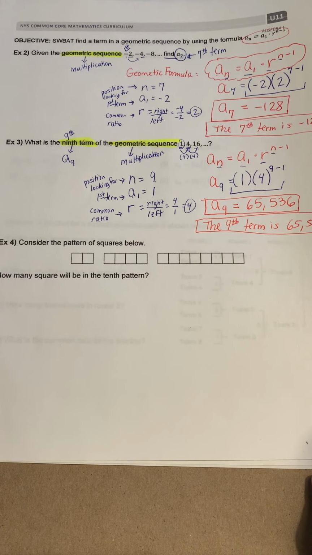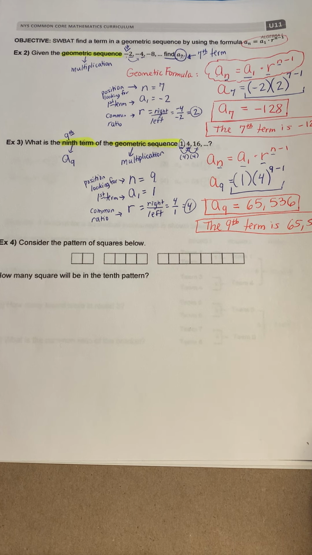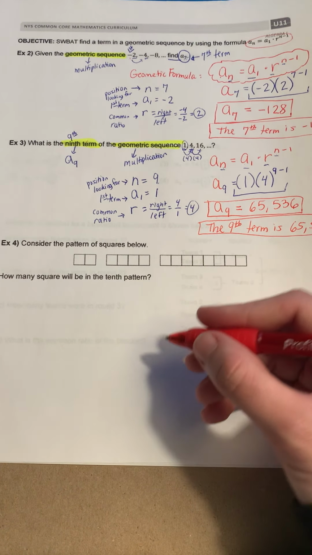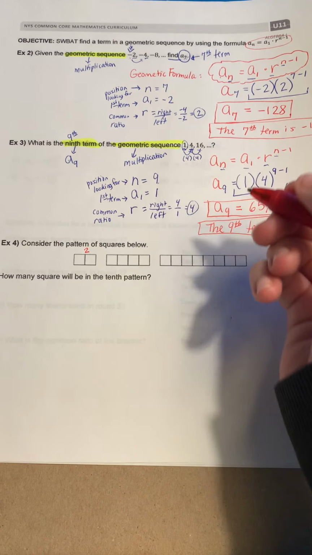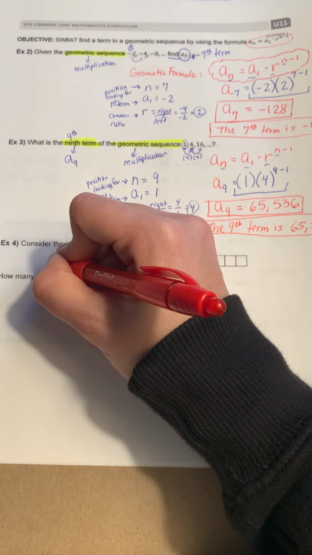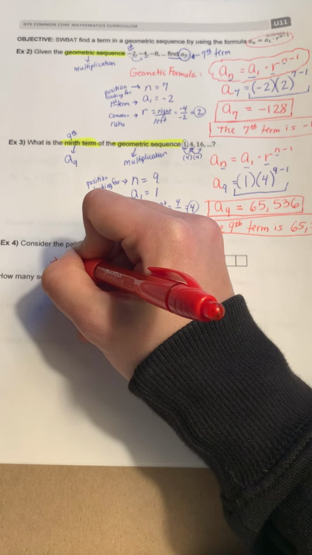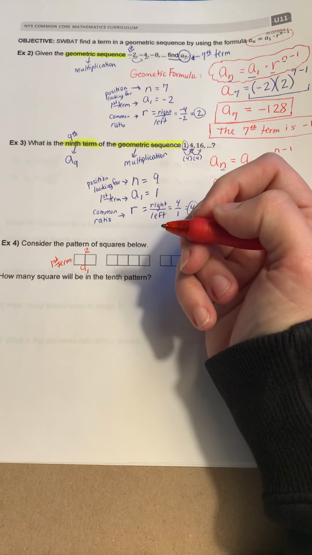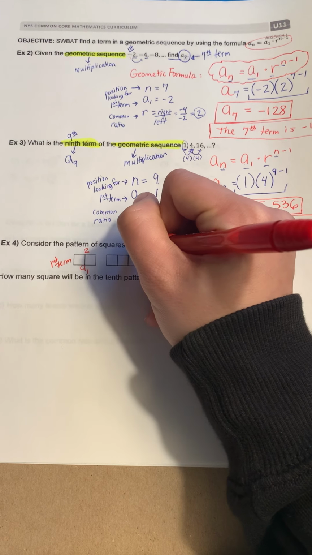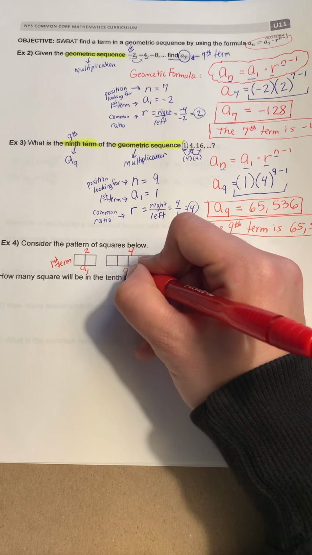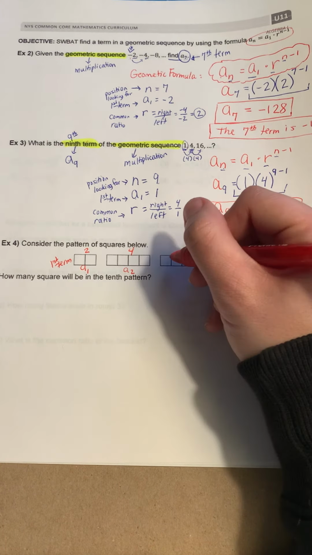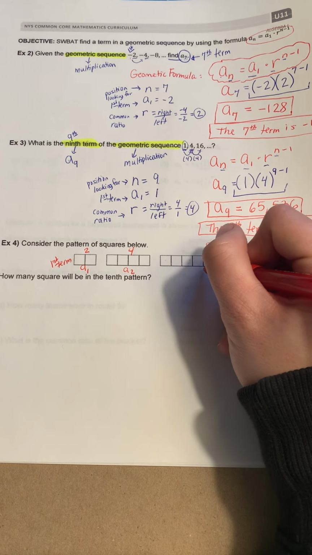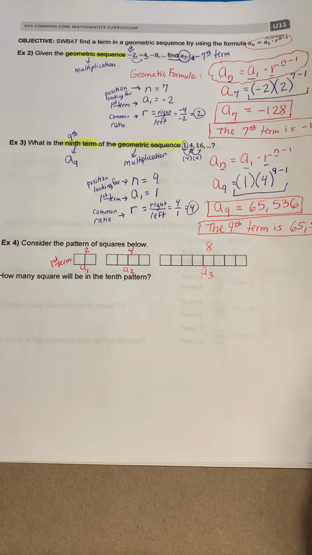All right, example 4. Consider the pattern of squares below. So let's just look at the squares for a second. The first one has 2. That would be like my first term. Or really, we know the first term can be written as a sub 1. Then this one has 4 squares. I'm just going to put a 4 up here. That would be like my second term, a sub 2. And this one has 1, 2, 3, 4, 5, 6, 7, 8. That would be a sub 3, or my third term.